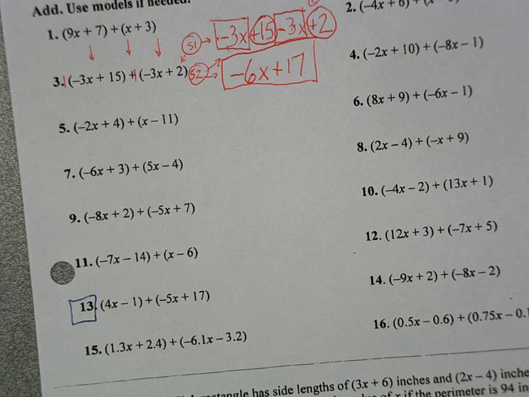I took the variables and boxed 4x and negative 5x, and also circled negative 1 and 17, and then I did the x's and subtracted them, so I got a negative 1x, and added.